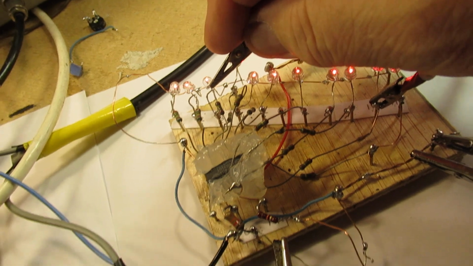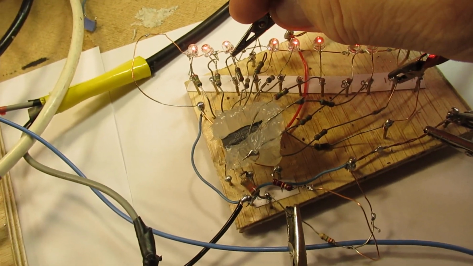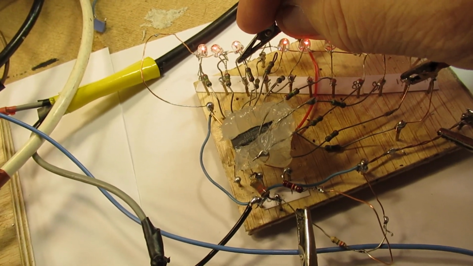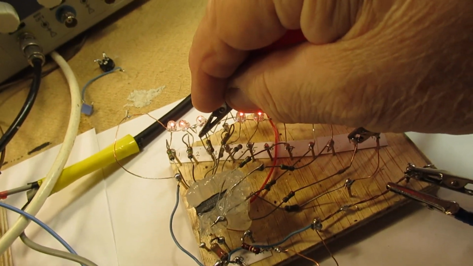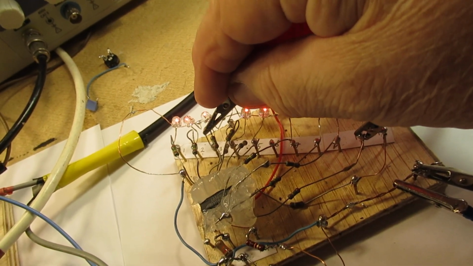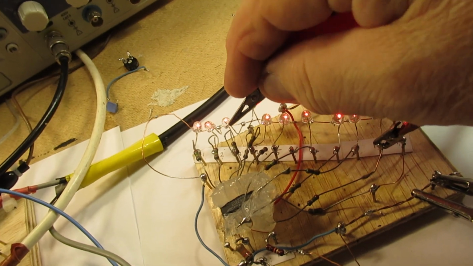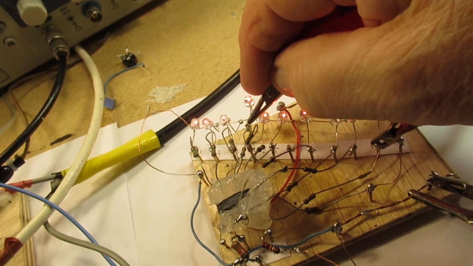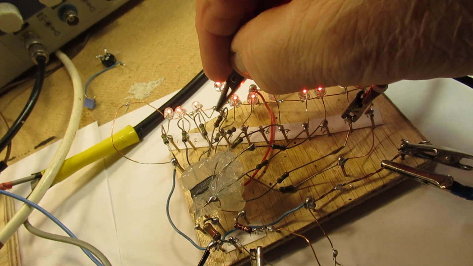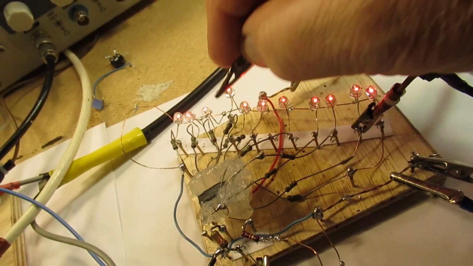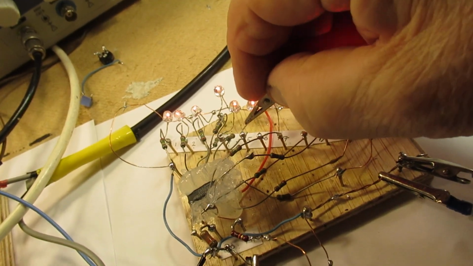The third pin of that HEF chip. And the fourth pin of that HEF chip. And we go on and on.